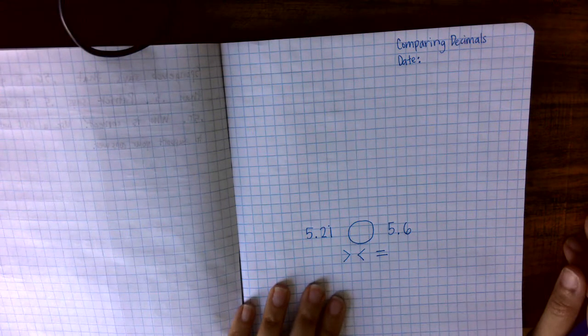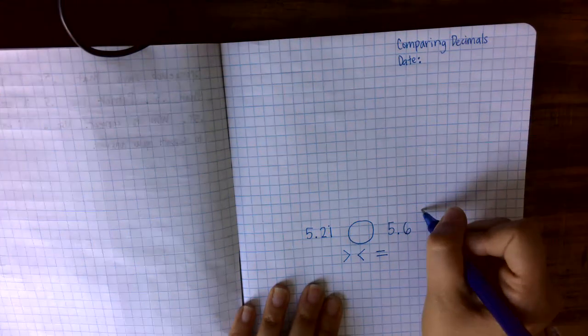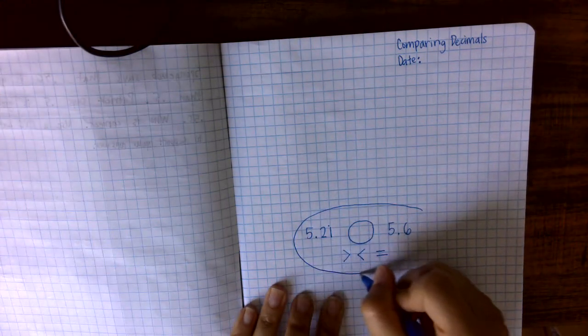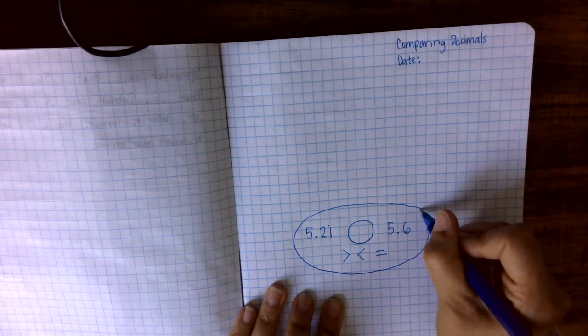At any time, of course, you may pause. Okay, so I'm going to put that in a big oval. And now I'm going to say it in Spanish.